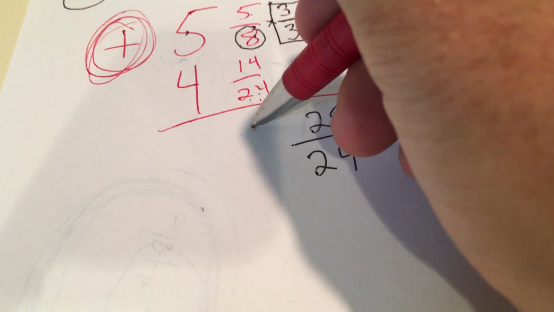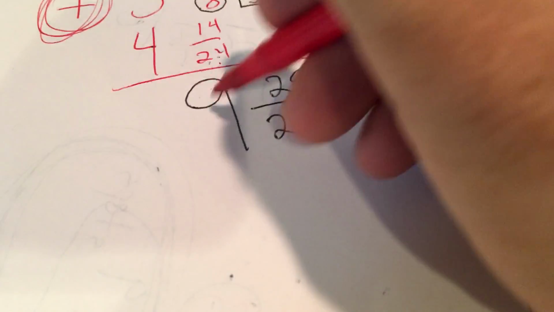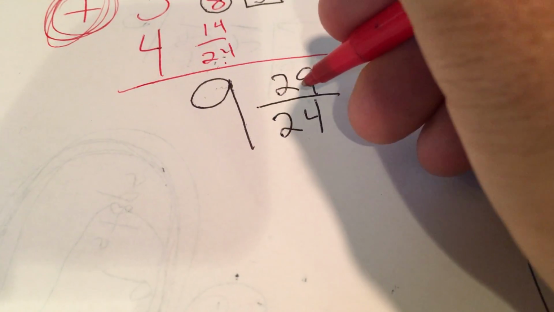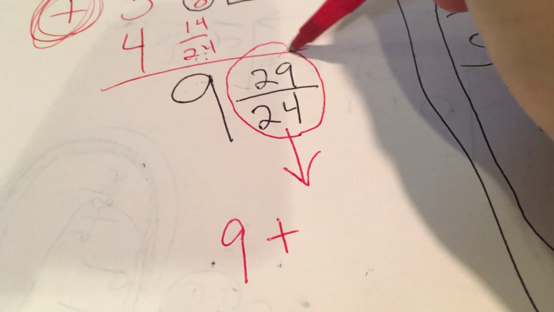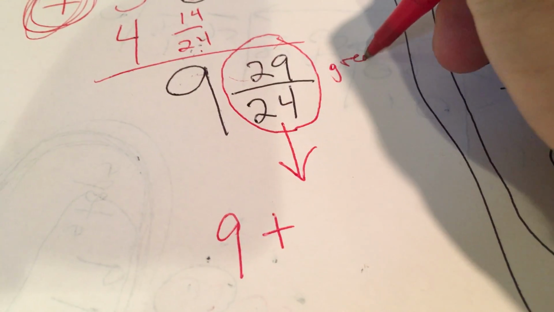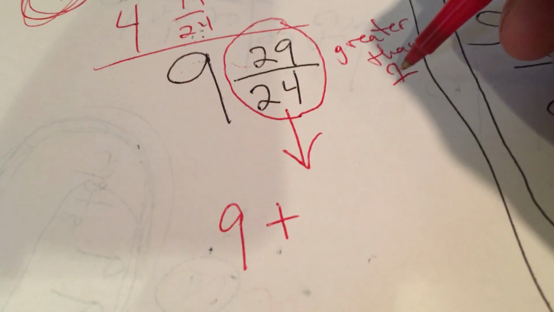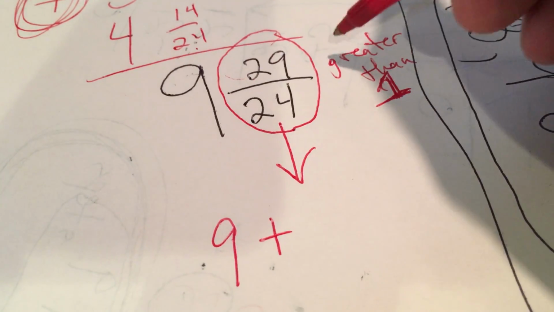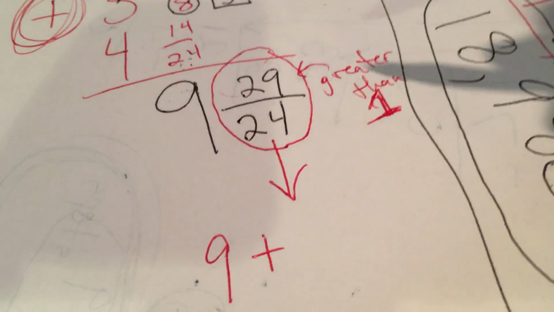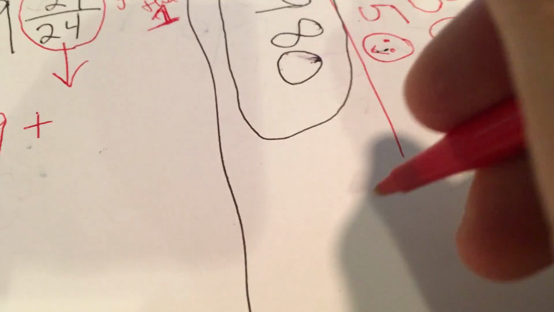Then we have to do the whole numbers. 5 plus 4 is 9. Okay, so we're not done yet because 9 plus 29/24, we're going to have to turn this into an improper fraction. It's a fraction that's greater than 1. So it's really going to be more like 10 and something, right? There's going to be a whole nother 1 added since this fraction of 29/24 is greater than 1. So we're going to divide 29 divided by 24.